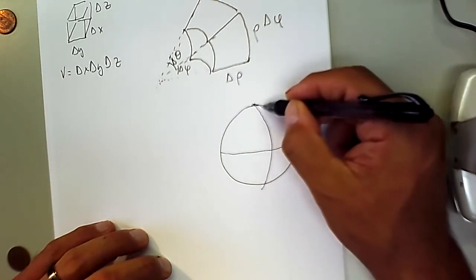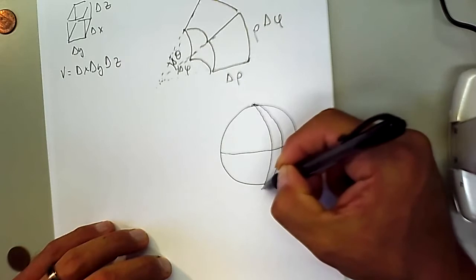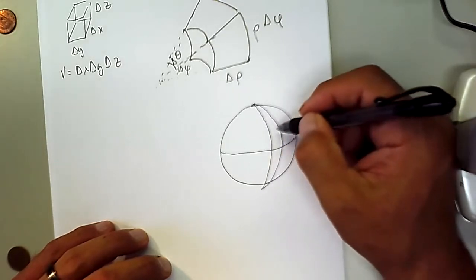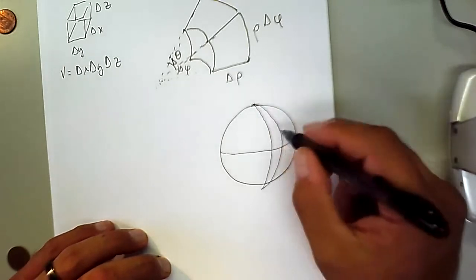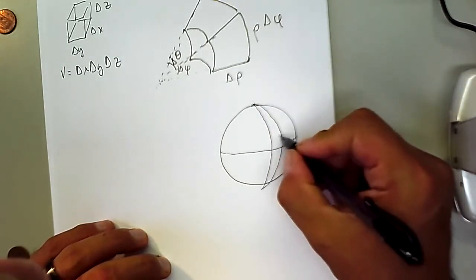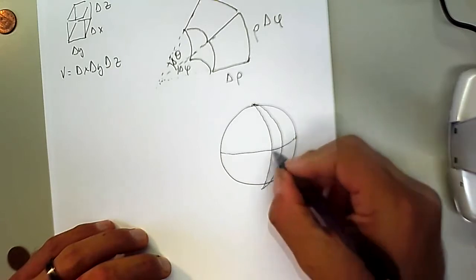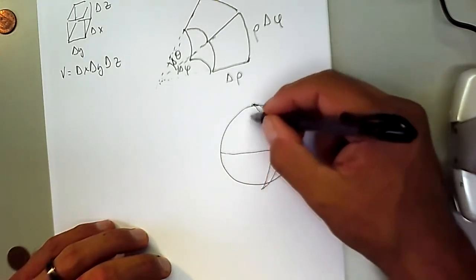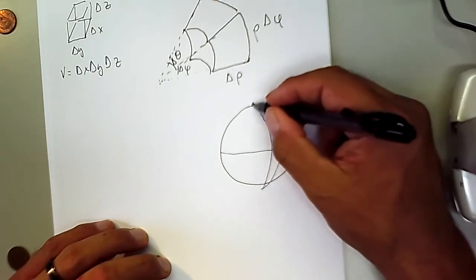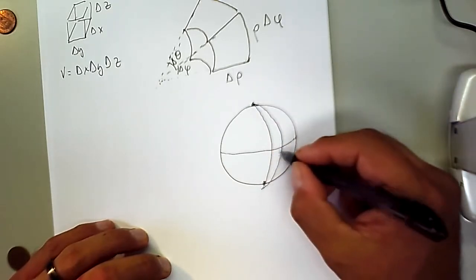So those are maximum circles. That gives us the longitude. And all of those big circles, this goes in the back also. All those maximum circles cross at the North Pole and the South Pole.